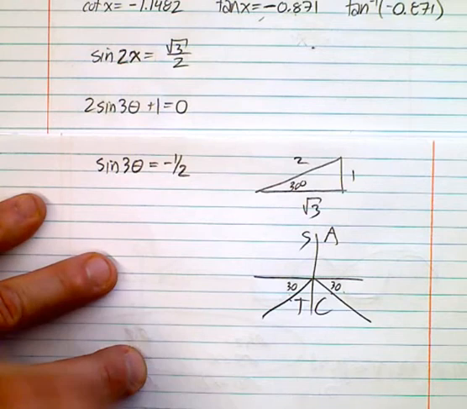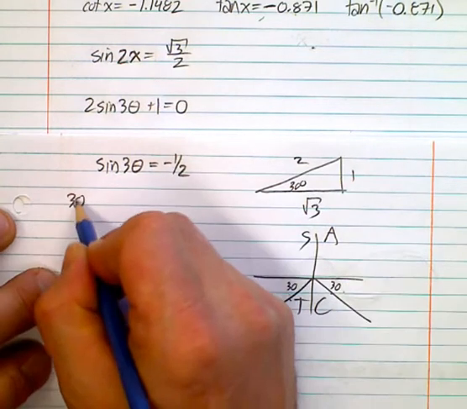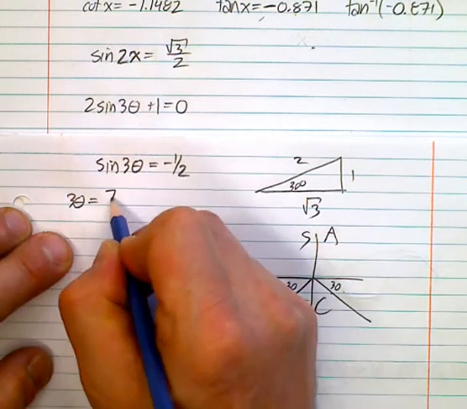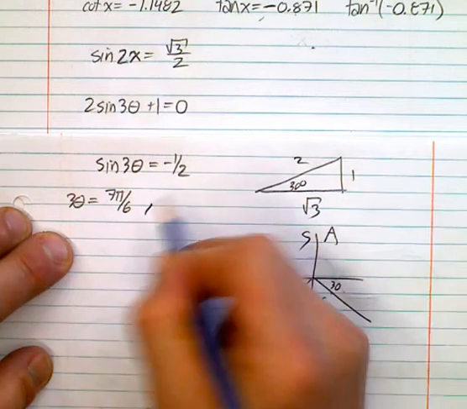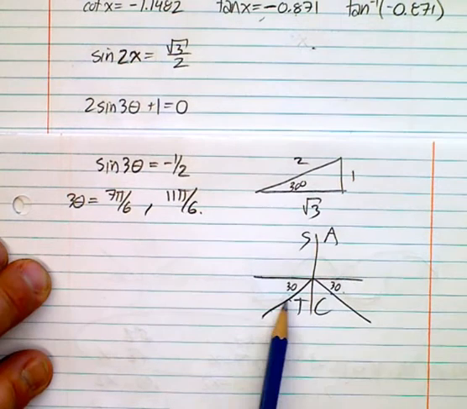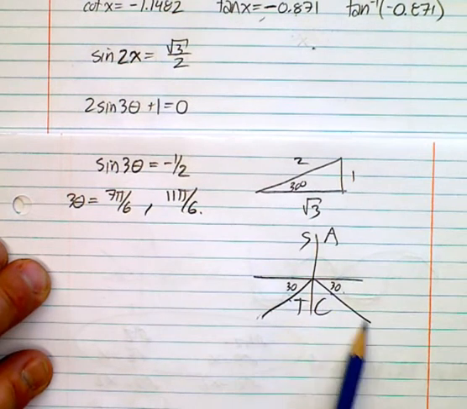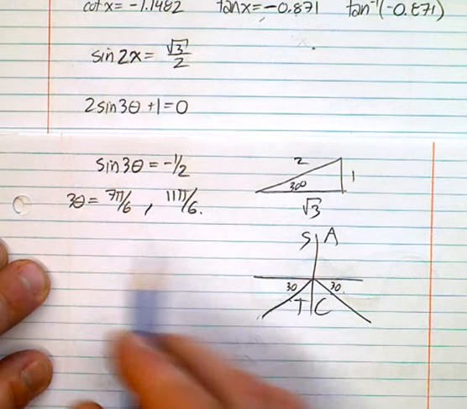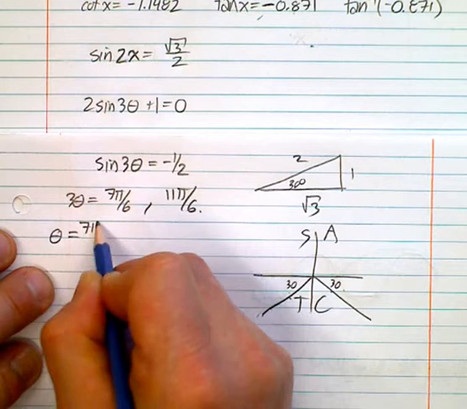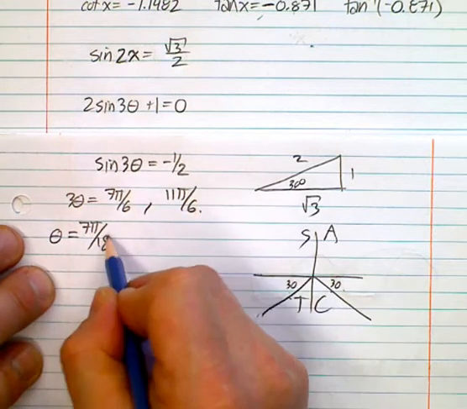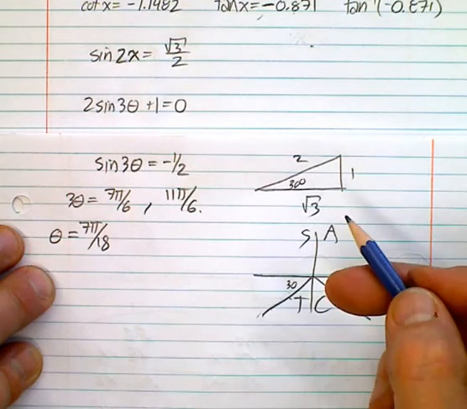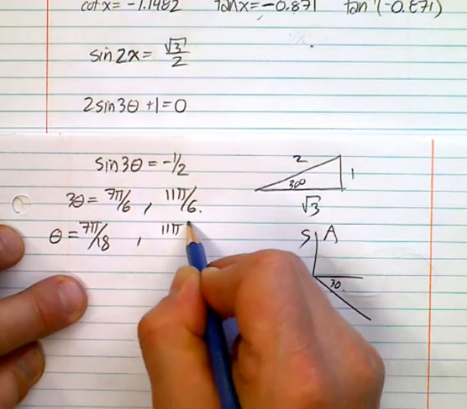So in this case, my 3 theta is equal to pi plus pi over 6. So it's 7 pi over 6, and it's also equal to 11 pi over 6, right? So this is 7 pi over 6, that's 11 pi over 6. My 3 theta is equal to that. If you write it out this way, then what about your theta? Your theta, therefore, will equal 7 pi over 18, right? And this one will be 11 pi over 18.